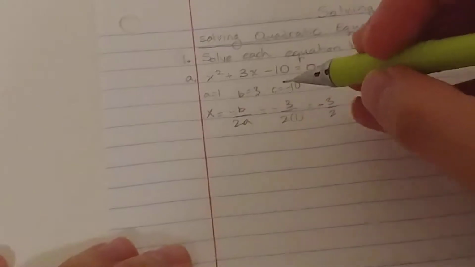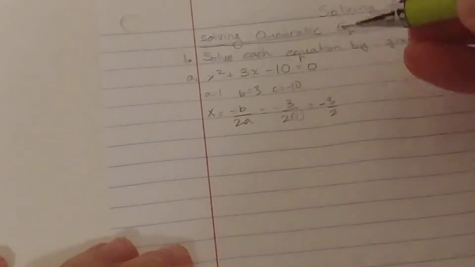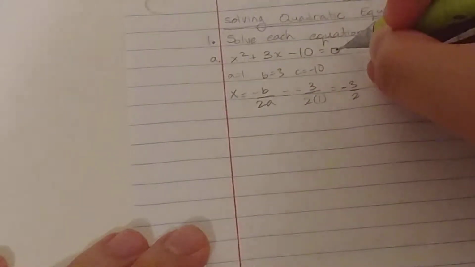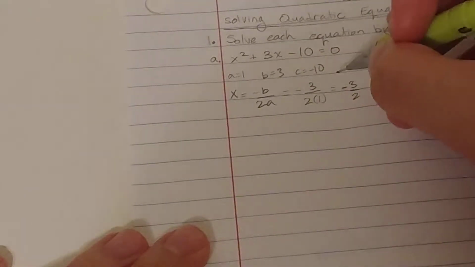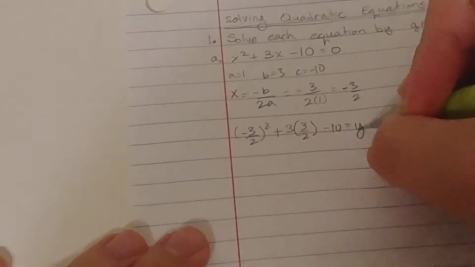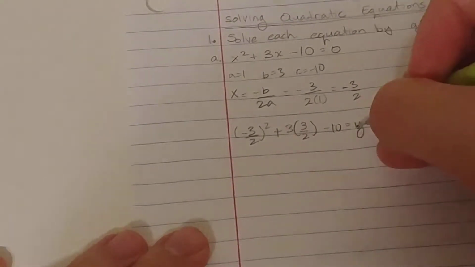Now we want to find the y of the vertex. Let's substitute that back in, and we're going to assume that instead of equaling 0, it's going to equal y. So we have negative 3 halves squared plus 3 times 3 halves minus 10 equals, instead of 0, y.